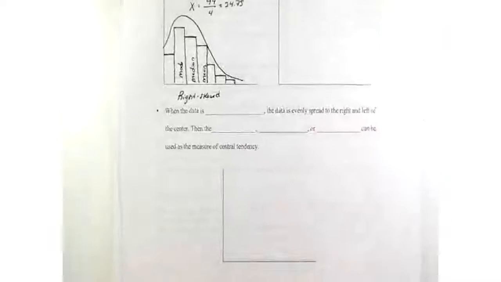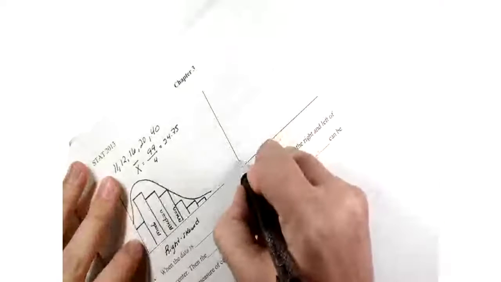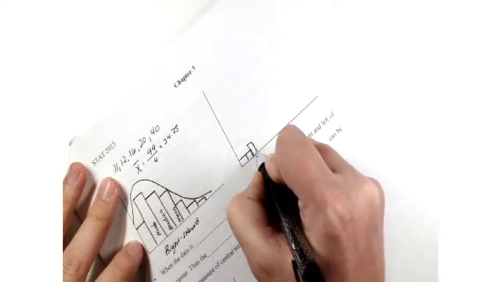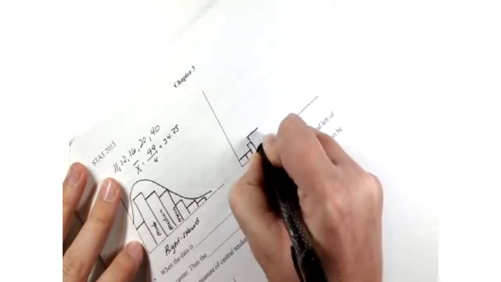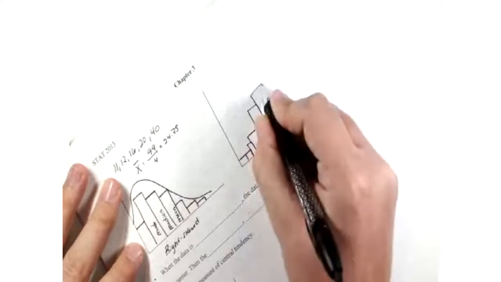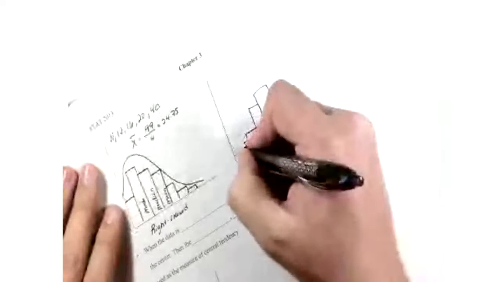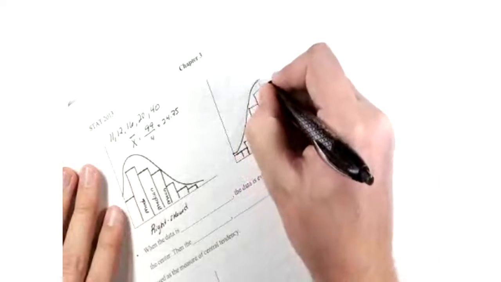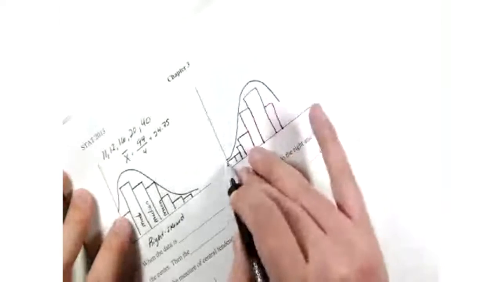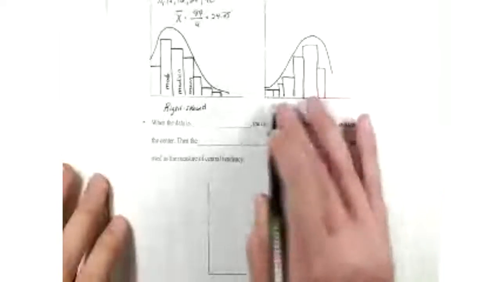Since we have this right skewed one here, we could have a left skewed one. Oops, those bars should have been longer. In this case, the curve that goes over it would be somewhat like that. You can tell that there's not as much data on the left-hand side, so we're going to get the mean pulled to the left-hand side.